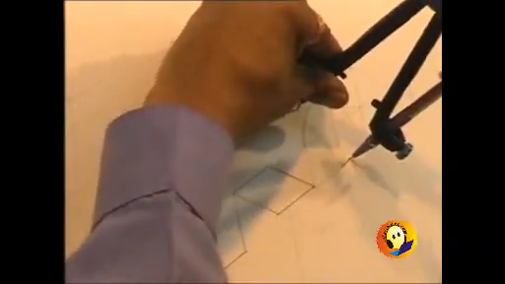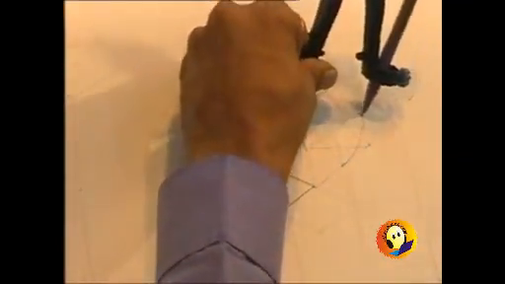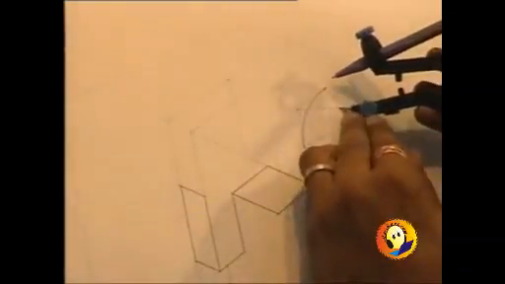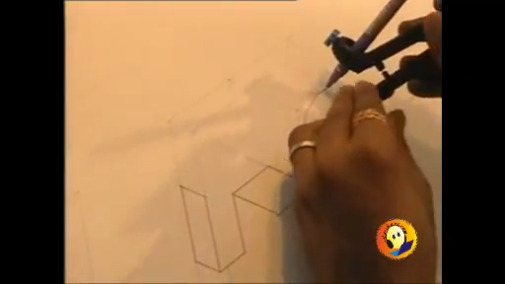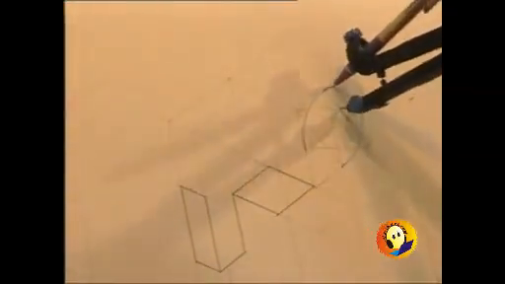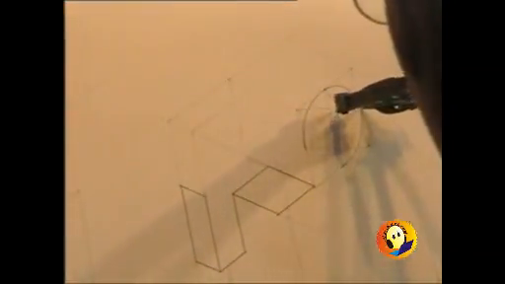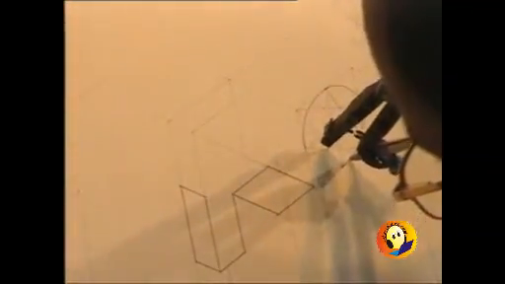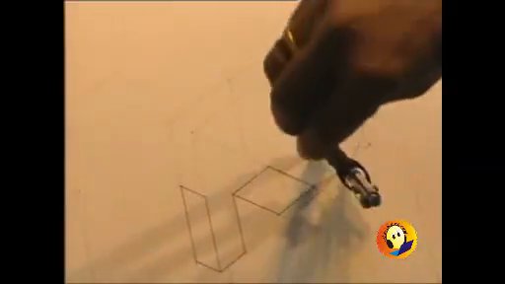In the same way, we should be drawing the circular part on the other side, and then taking the intersection point of these lines at the center, we can proceed to draw the remaining portion of that ellipse which is representing the circular part. So one job is through.